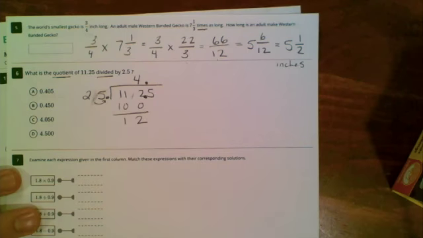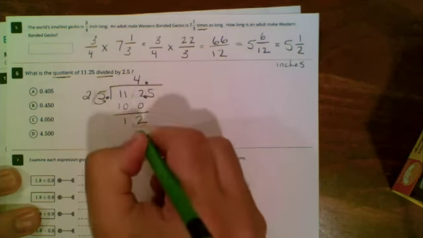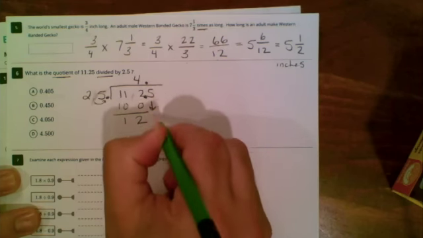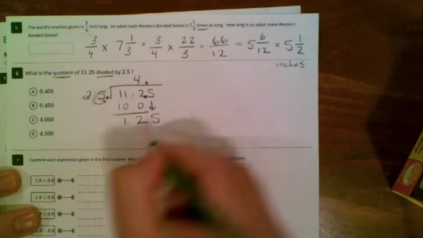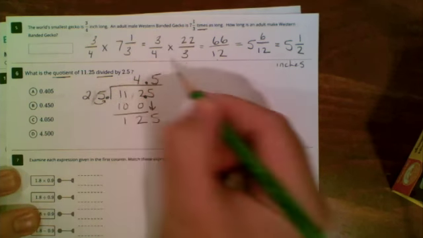Four times 25 is 100. We subtract 100 from 112 to get 12. We bring down the 5. We know that 25 goes into 125 because that's just like money, $1.25. So we would need 5 quarters. So 25 goes into 125 5 times.